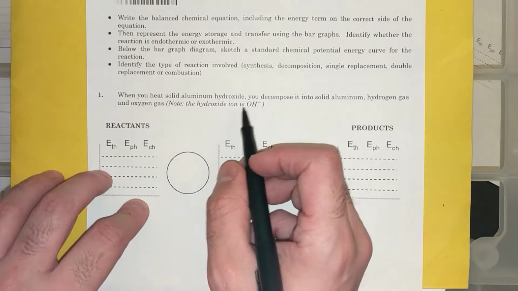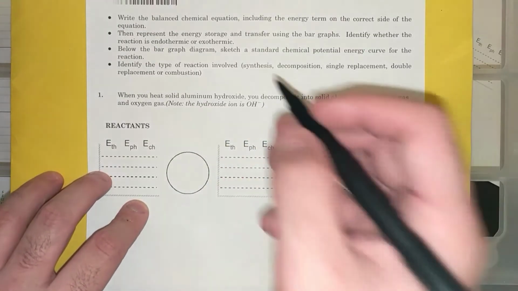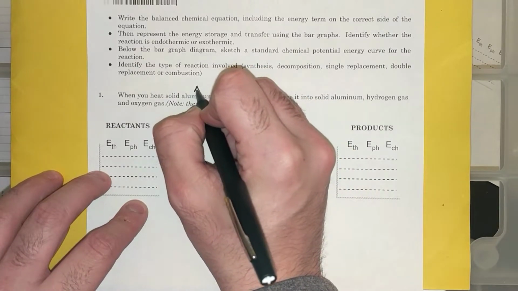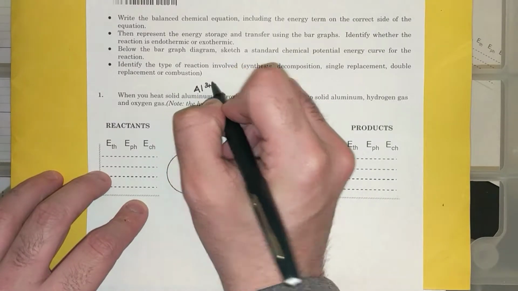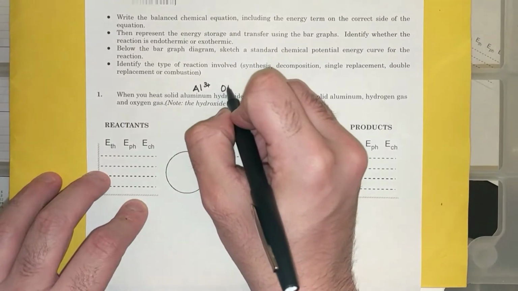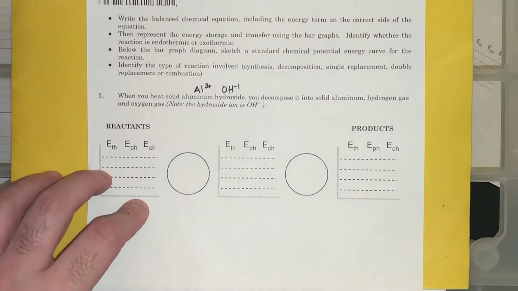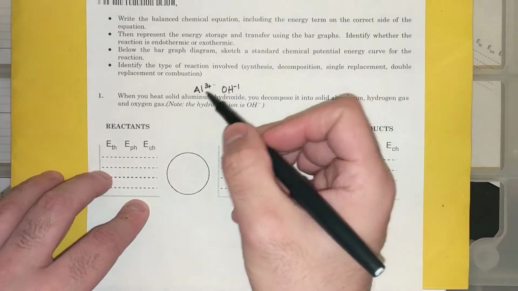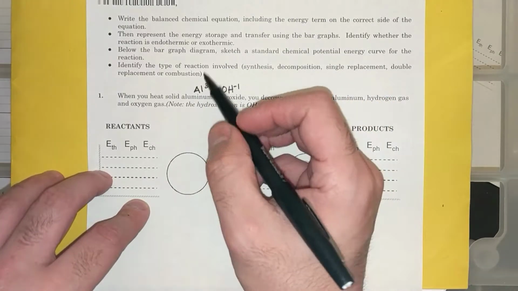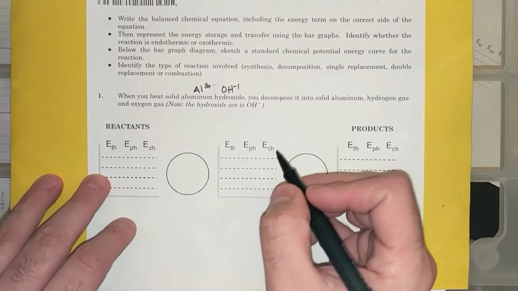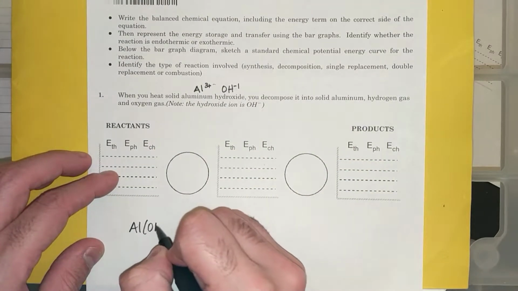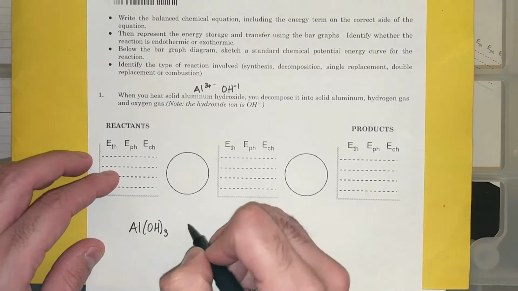And note the hydroxide ion I put here is OH minus. So aluminum hydroxide, aluminum would be Al3 plus, and hydroxide is OH minus 1. So if I were to write aluminum hydroxide, I would have to crisscross and I would only need one aluminum, three hydroxides. So when beginning to write this chemical equation, I would write Al(OH)3.